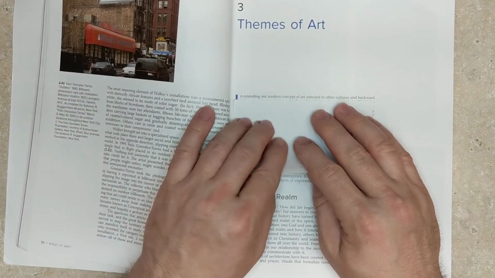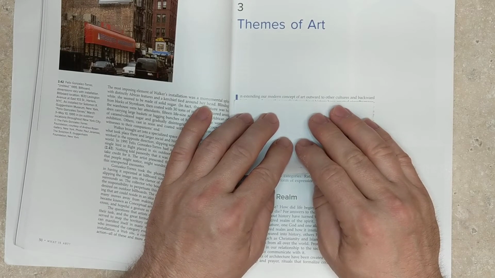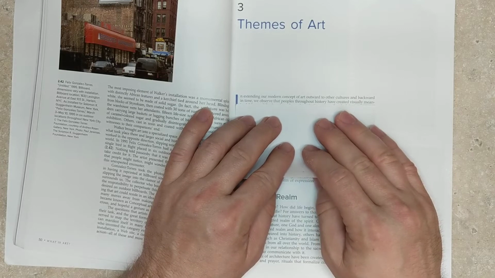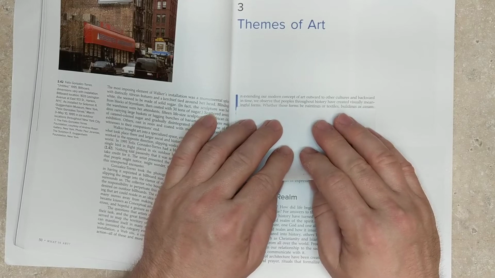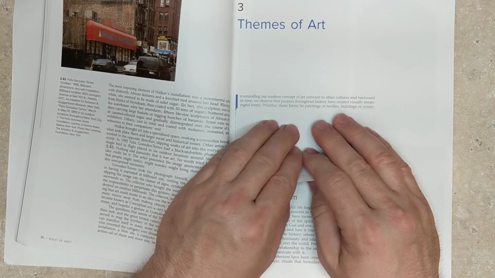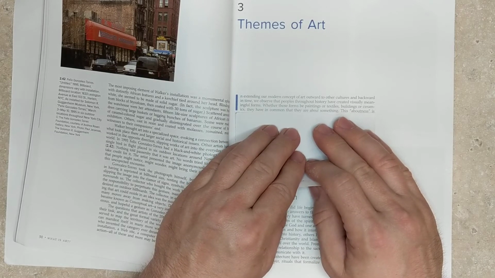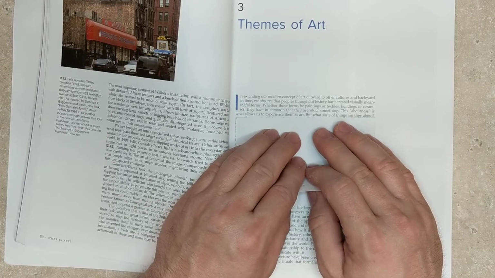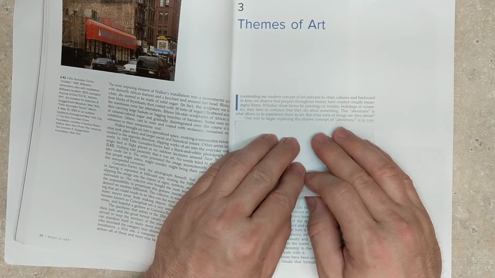Chapter 3, Themes of Art. In extending our modern concept of art outward to other cultures and backward in time, we observe that peoples throughout history have created visually meaningful forms. Whether those forms be paintings or textiles, buildings or ceramics, they have in common that they are all about something. This aboutness is what allows us to experience them as art. But what sorts of things are they about?